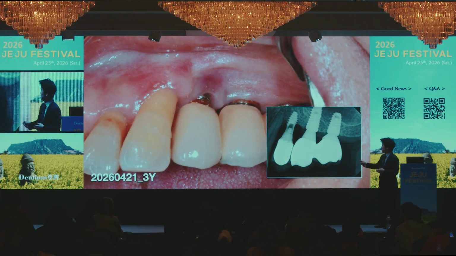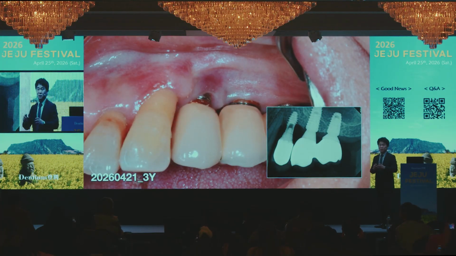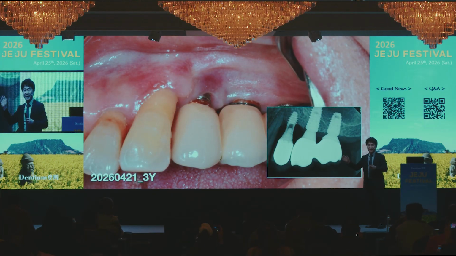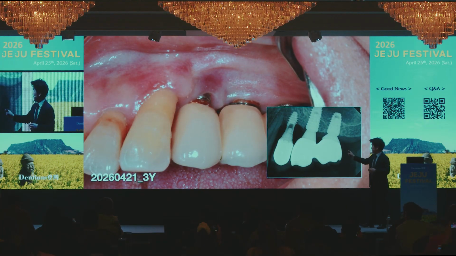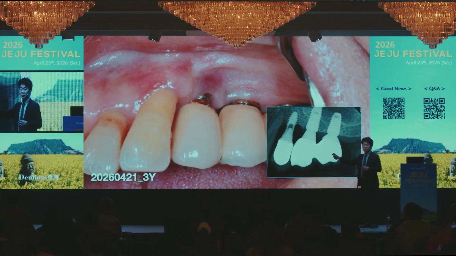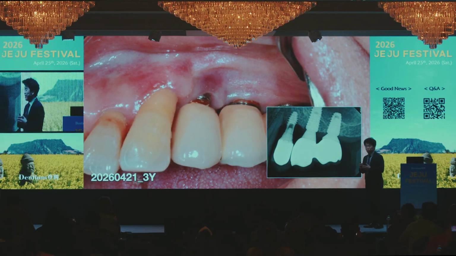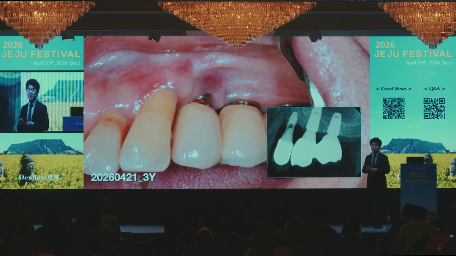At three years, the radiograph shows a fairly stable marginal bone level. Maybe in the near future this implant will be removed. And then I recommend adjusting the superstructure, for example, to a major cantilever type.